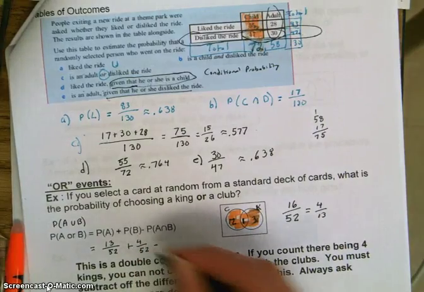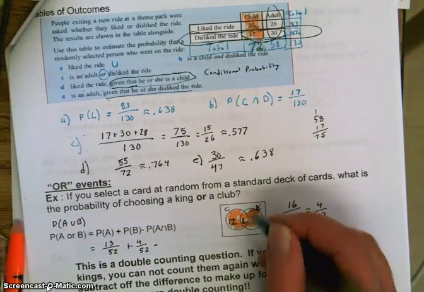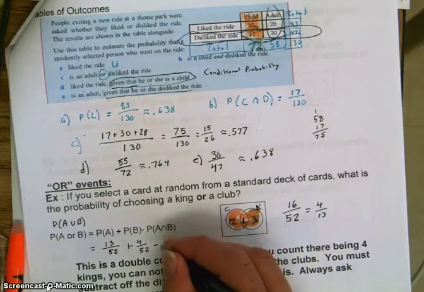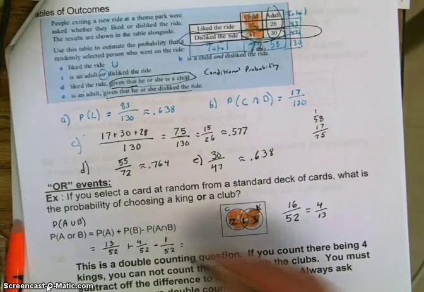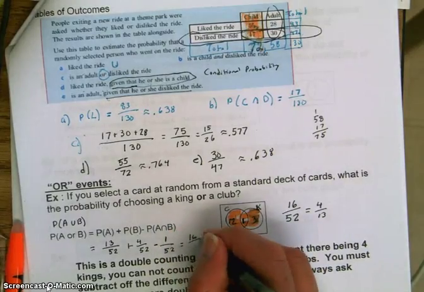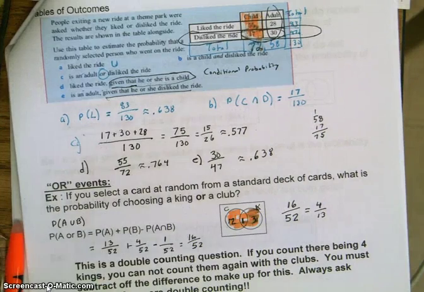But then you want to subtract what's in the overlap because we counted that guy twice, minus 1 over 52. And you come out with the same thing we did before. Okay, but this just kind of illustrates our property there with our formula for unions.